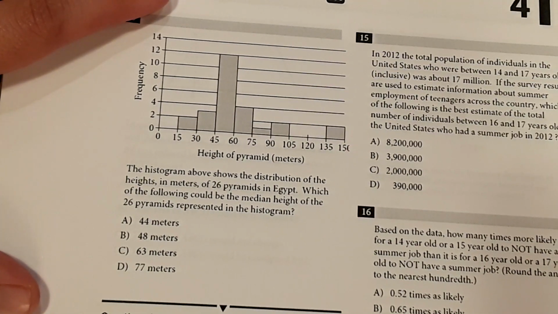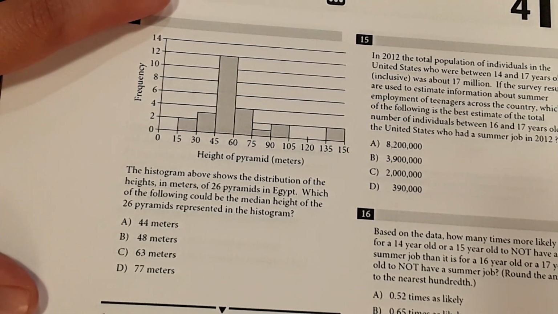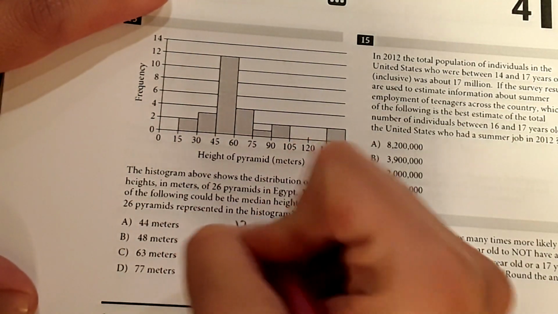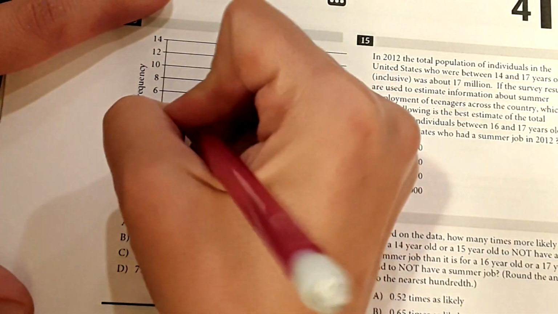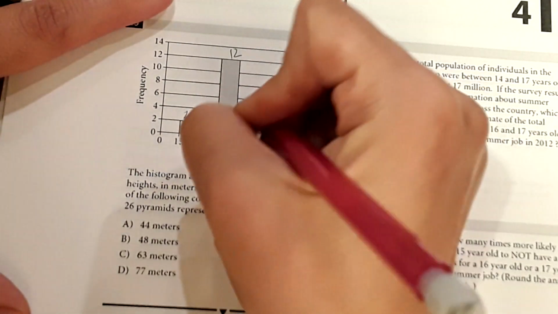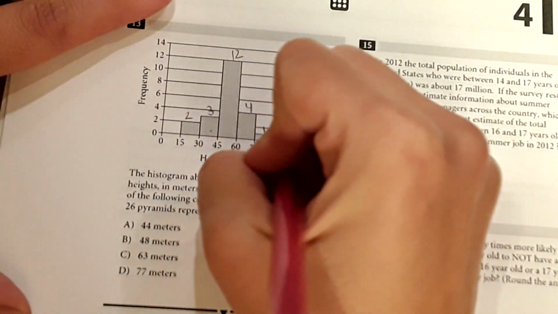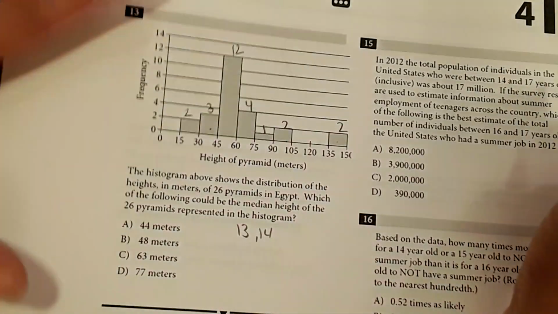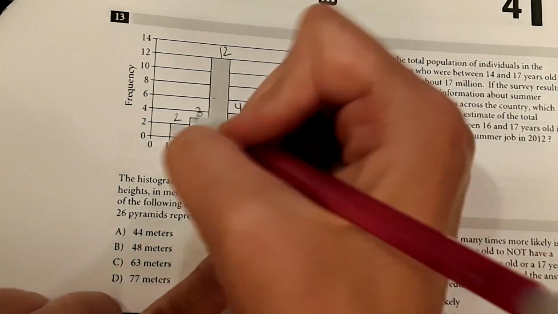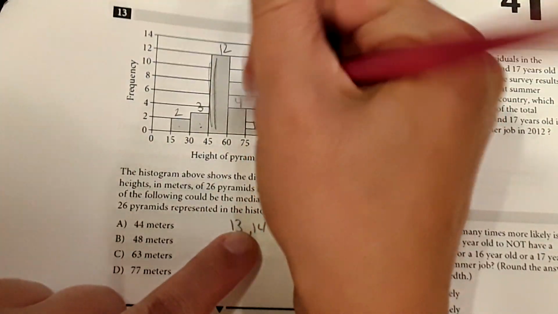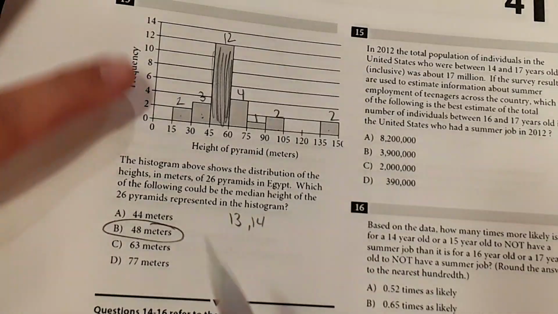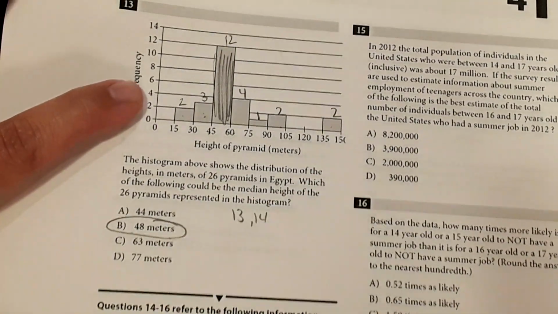Well, the median is the middle number. So with 26 pyramids, it would be between the 13th and 14th pyramid. Here we have 3 pyramids in this column. We have 12 pyramids in this column, 4 in this column, 1 here, 2 here, and 2 here. So the 13th and 14th must fall in this column. And that means it must be this right here. It's the only one that falls in between 45 and 60, is the 48 meters.